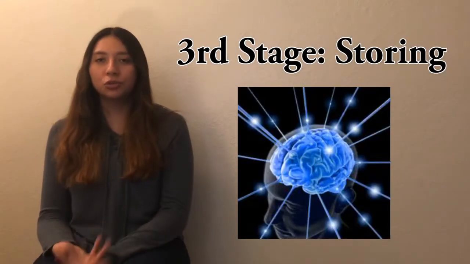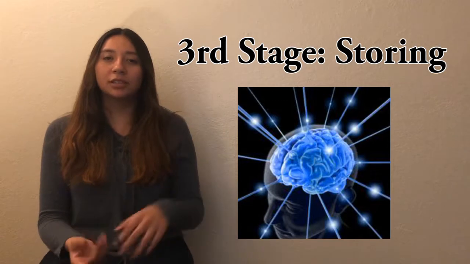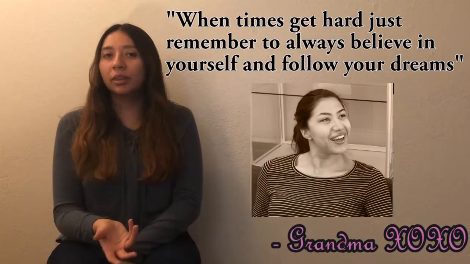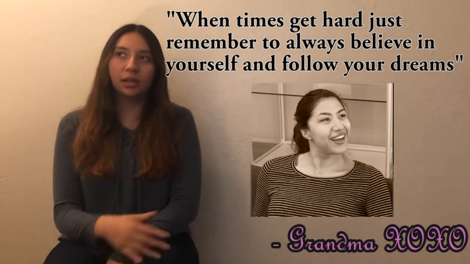The third stage is storing, and this is when she gets that memory of her grandmother's words and stores it in long-term memory, and it's gonna be there and be ready for her to retrieve it in the future when she needs it.